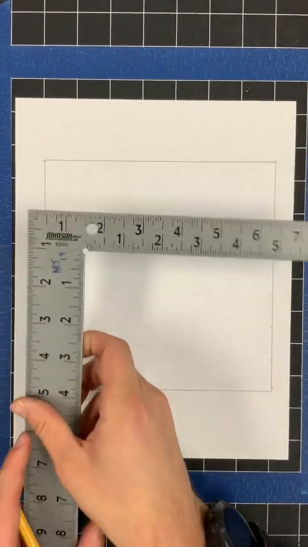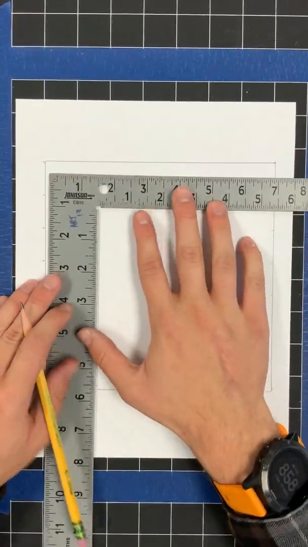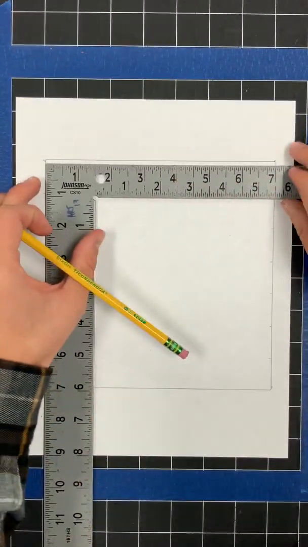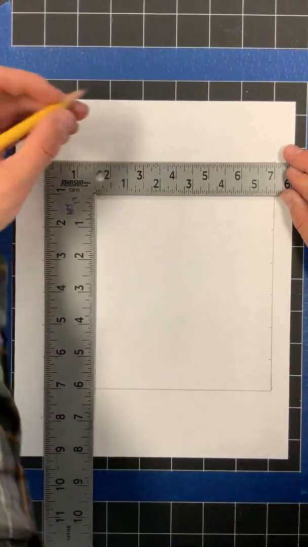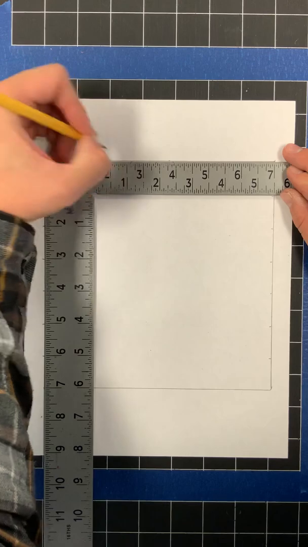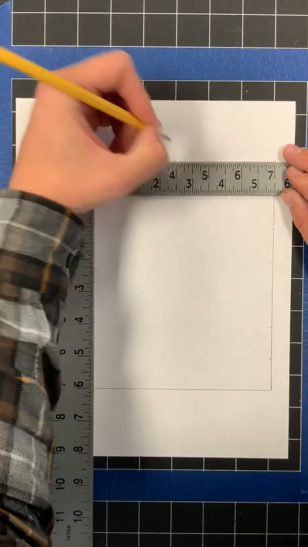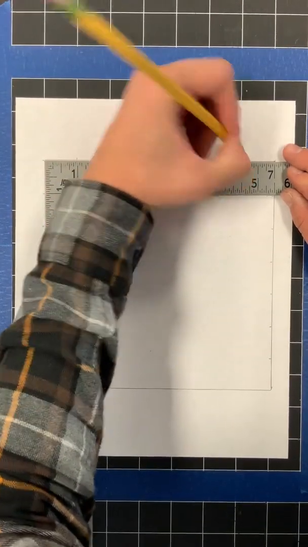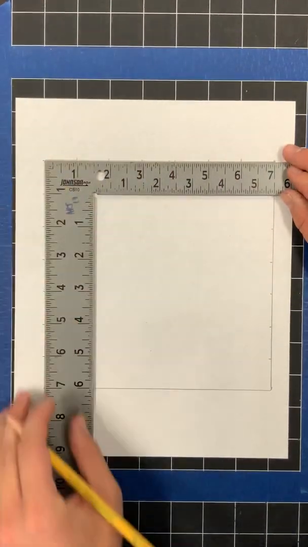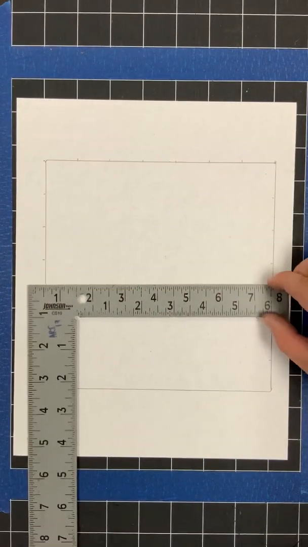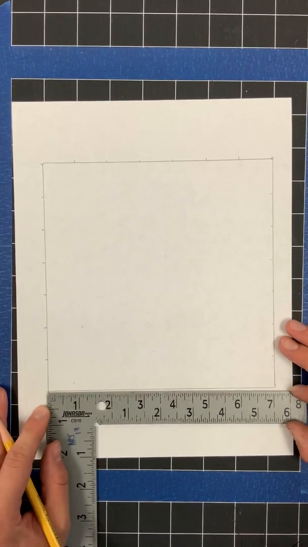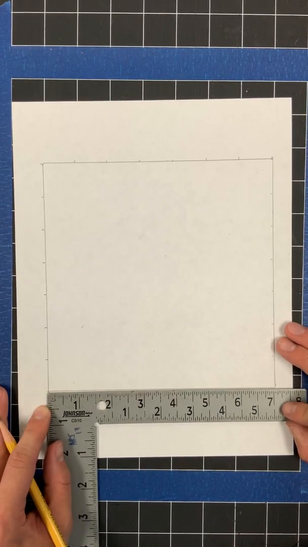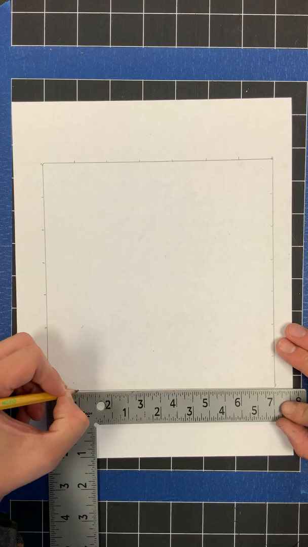Turn your ruler, line it up with the top edge. Mark every inch. Slide it down, line it up with the bottom of your image. Mark every inch.